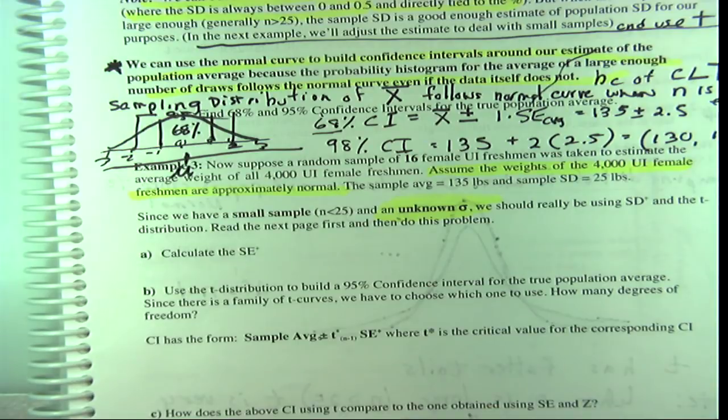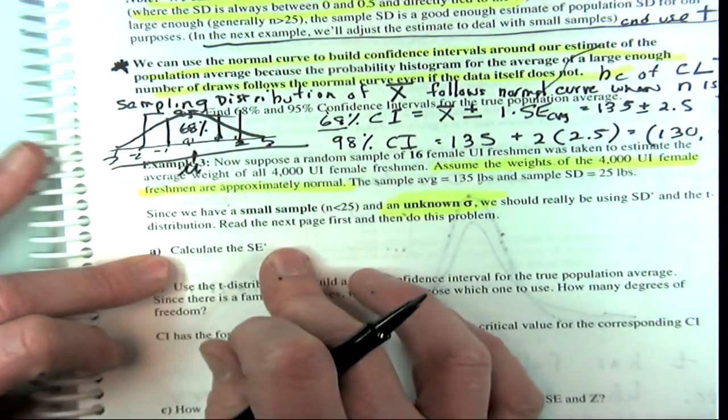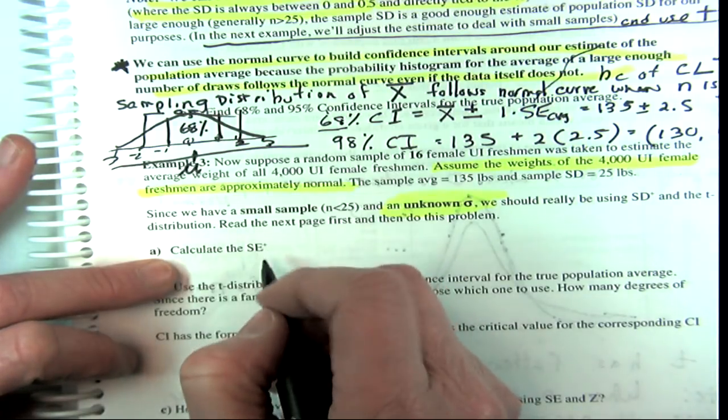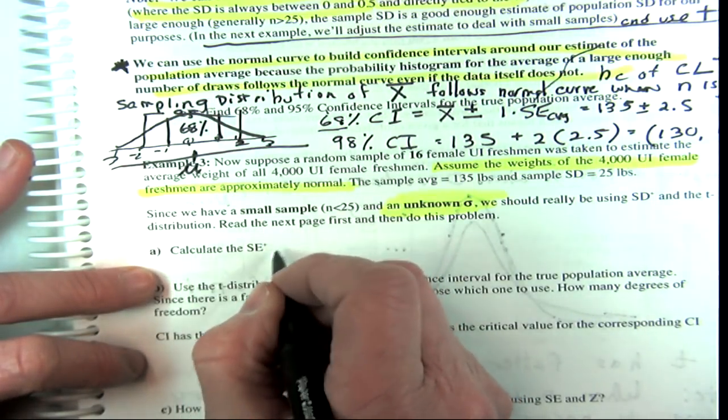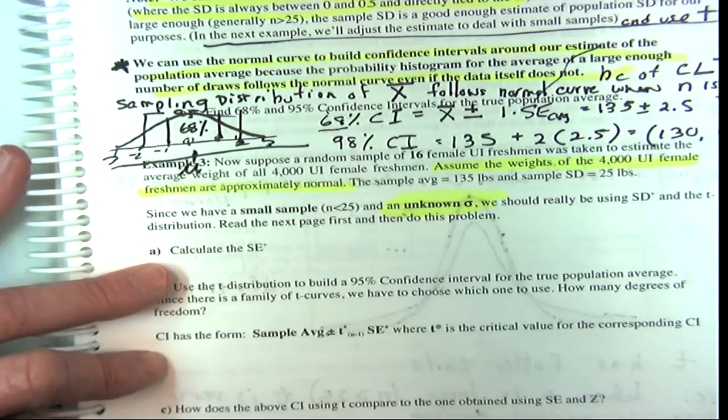And let's do that. All right. So what are we going to do here? Calculate the SE plus for the average. We only use this for the average problems anyway.